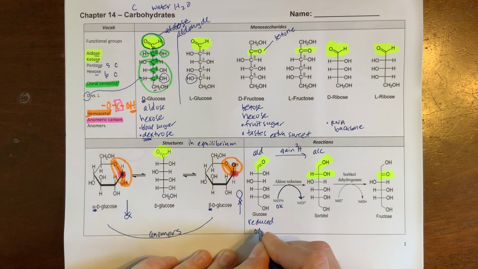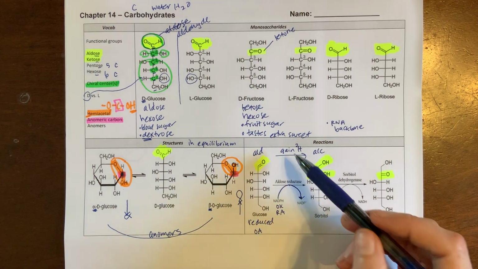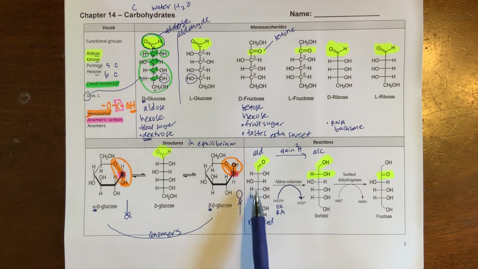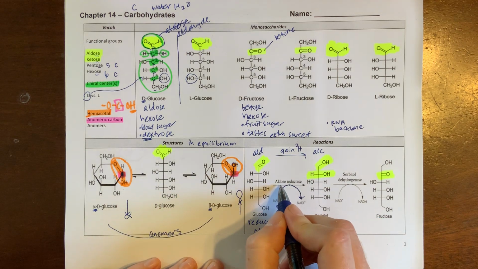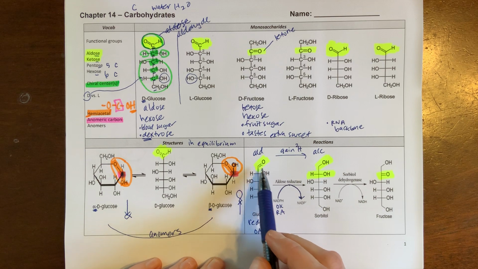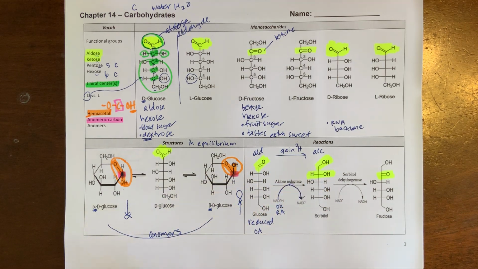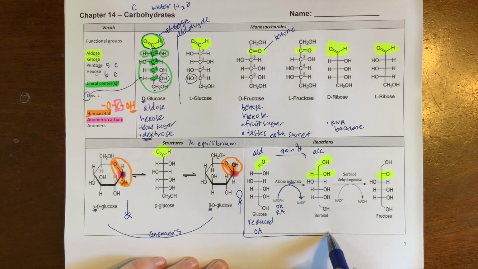Remember, you can also put the agents. This is the oxidizing agent, this is the reducing agent, and all of those labels fall to the left, with the reactants of this reaction. Another hint that might be helpful here: this says aldose reductase, and that enzyme name tells you a lot. It tells you to start with an aldehyde, and it tells you you're going to reduce it, so that can be a good hint. That's the first reaction here.